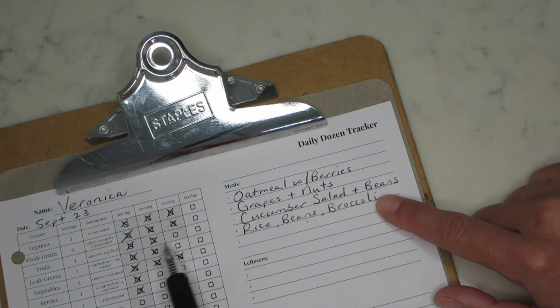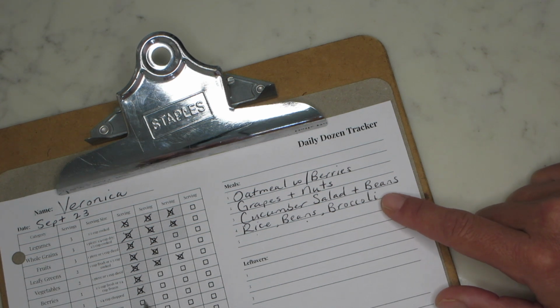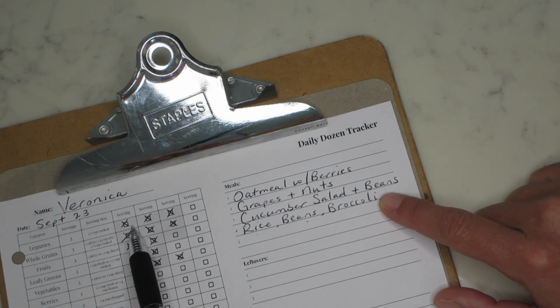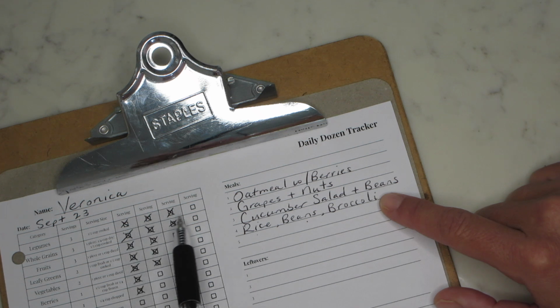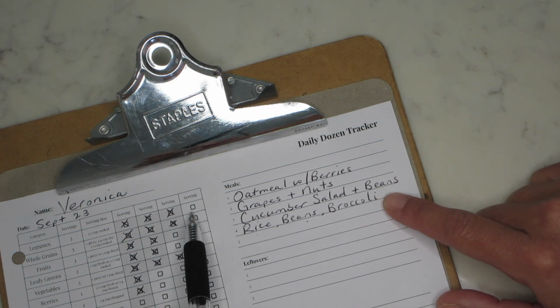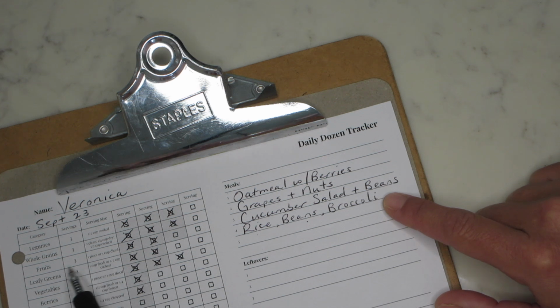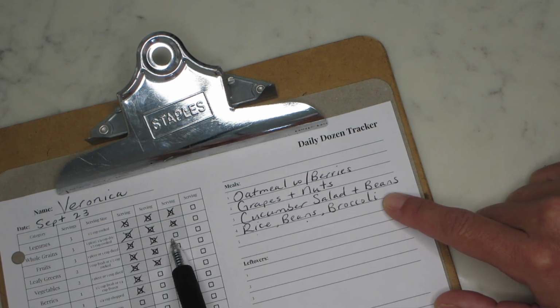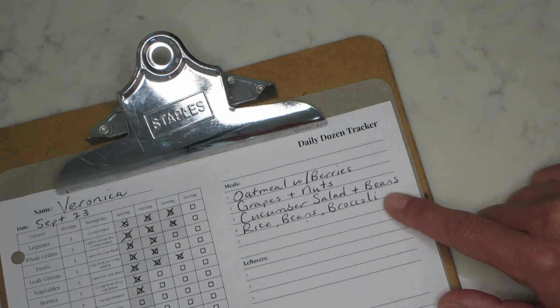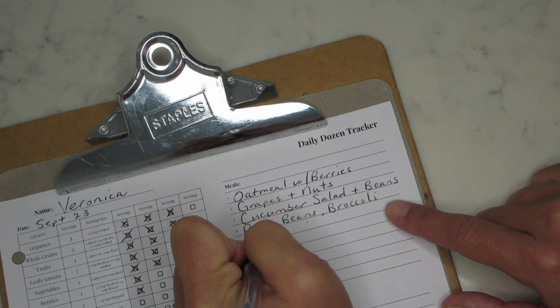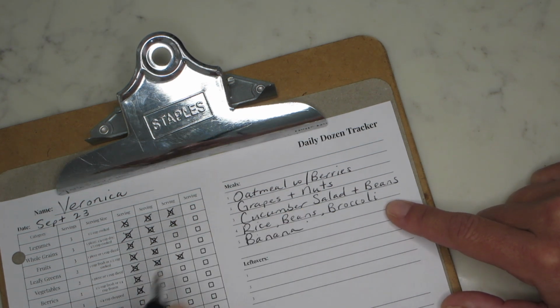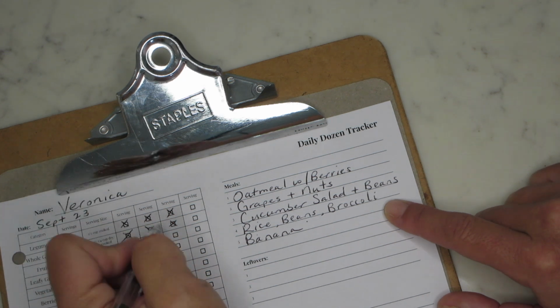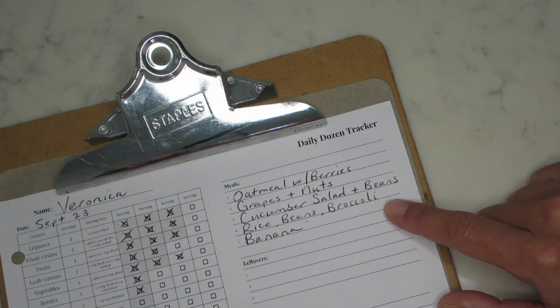I can see where I'm still missing out on some of the daily dozen recommendations. I've shaded these boxes here to give you an idea of the daily dozen recommendations. For example, if I was just to follow this meal plan, I would be short 1 serving of fruit, so I know maybe for dessert I can have a banana. And then that would help me check off the box for fruit.